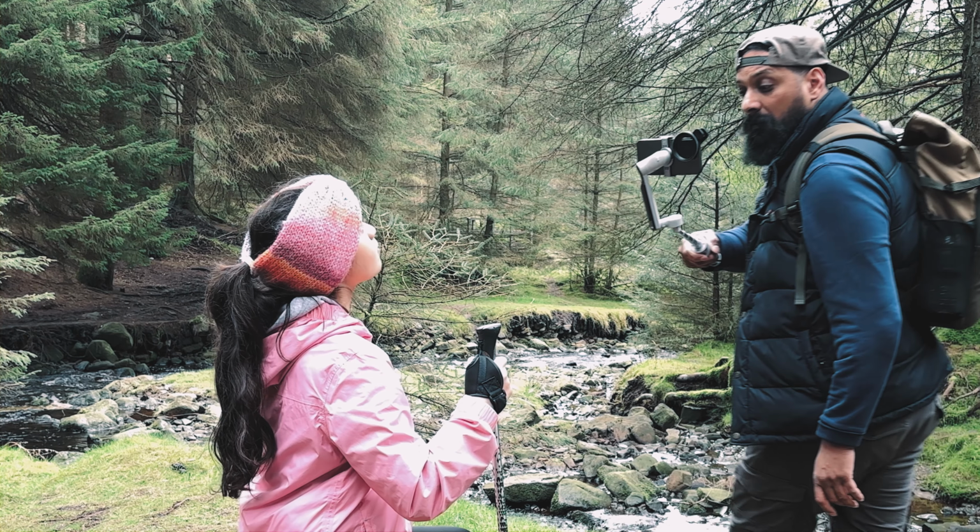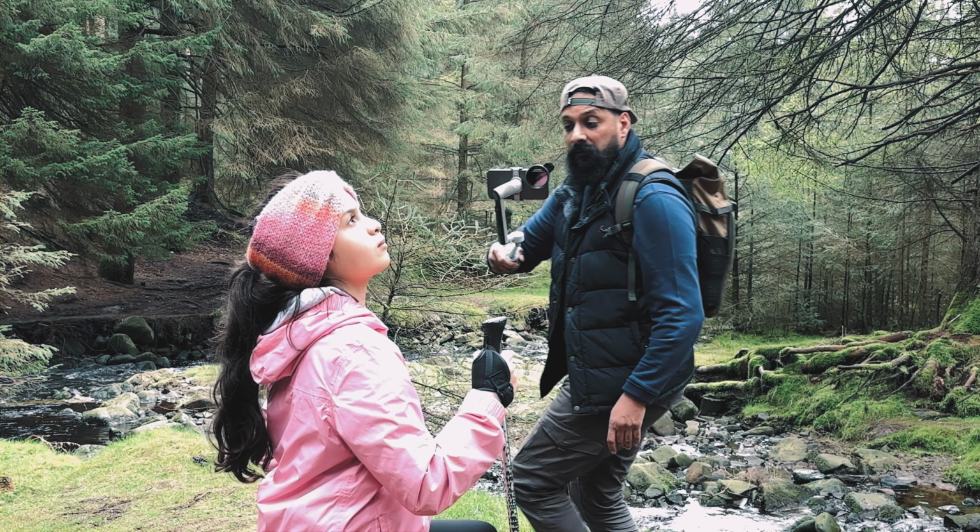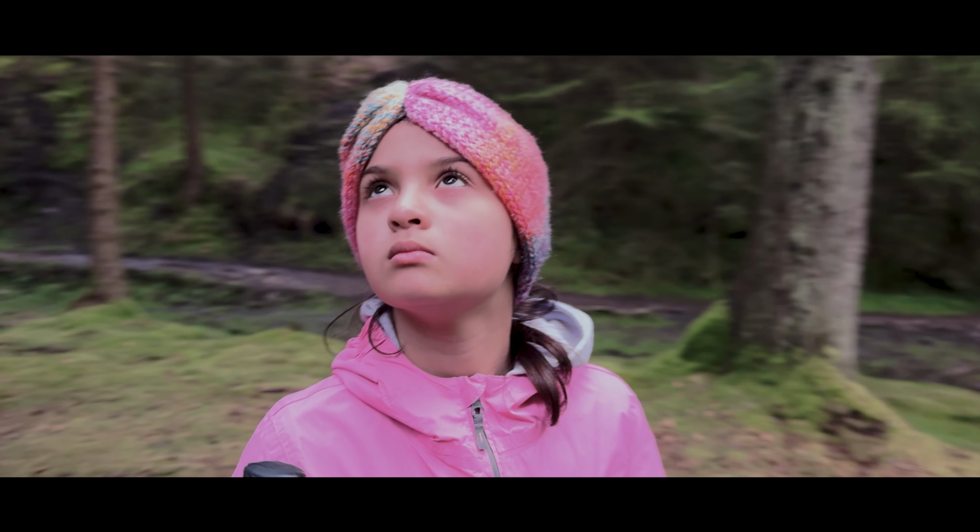Now if you want a really cinematic look, have your subject turn their head the opposite direction that you're walking. That's going to make it look really immersive. This is going to require a little bit more practice to get it right, but when you get it right, it's going to be a great shot.